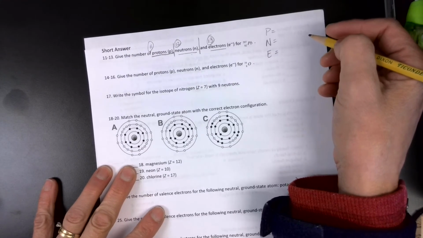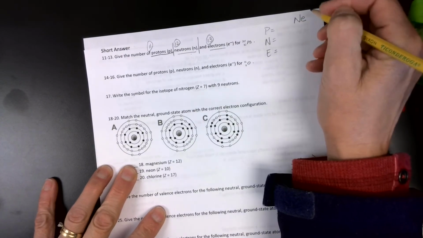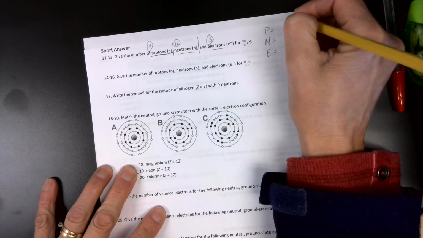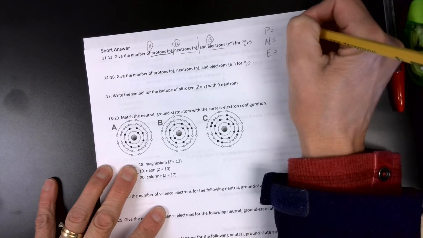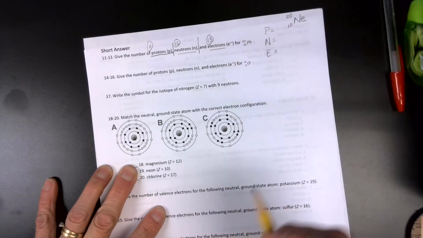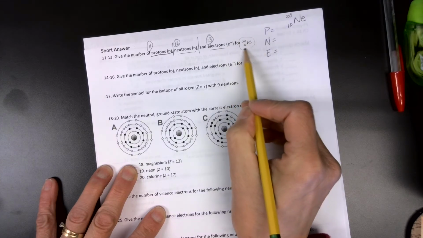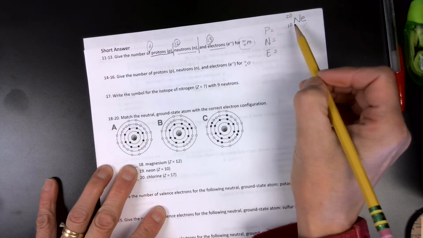I'm going to pick neon, okay? So neon is on my periodic table over here. I'm going to write it kind of like you have yours. Okay? So when you look at this, I want you to see that neon's setup is this, okay?